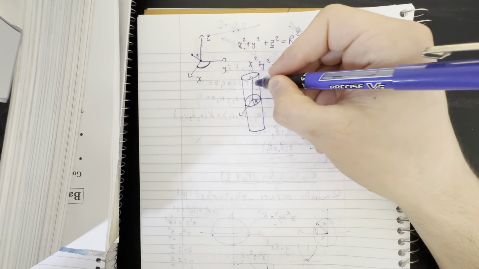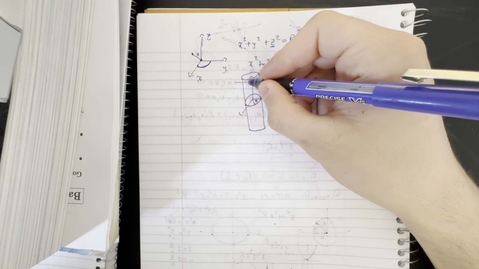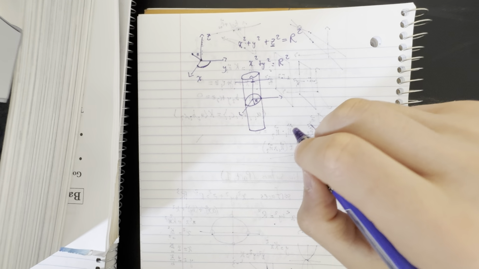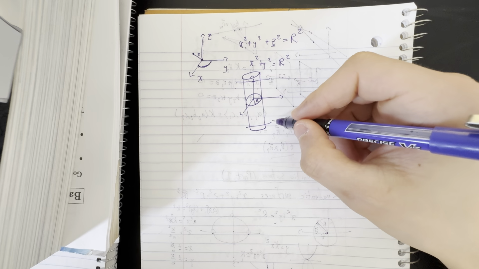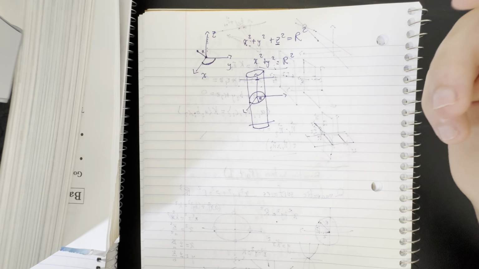At z equals 5, say that's here, that's just going to look like x squared plus y squared equals r squared. At z equals negative 3,000, it's the same kind of thing. It's still going to look like this plot.